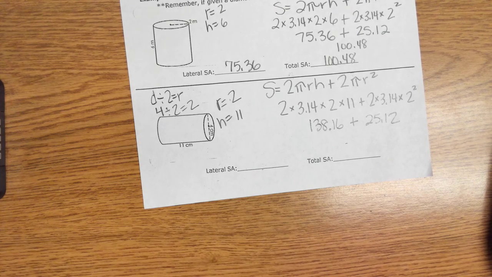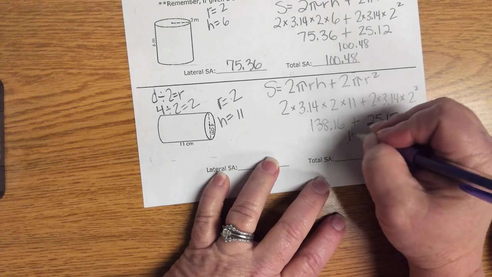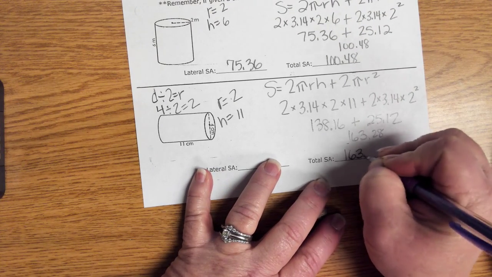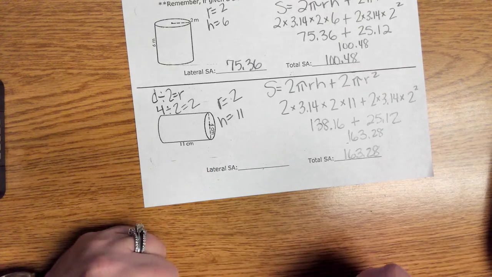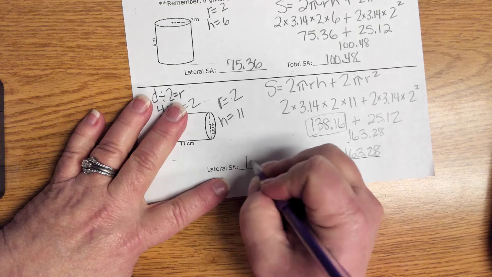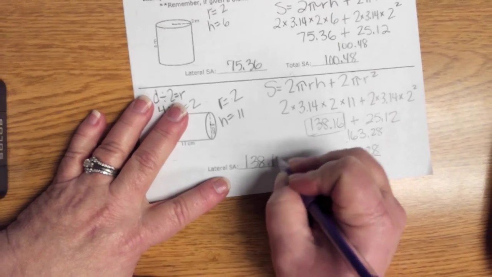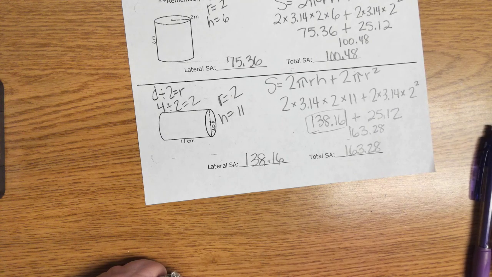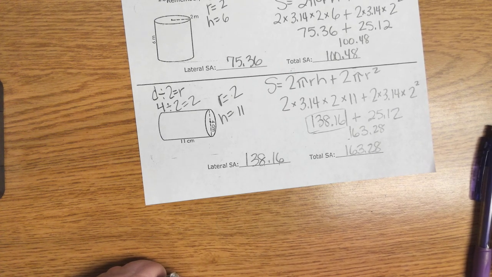And 138.16 plus 25.12 is? 163.28. So my total is 163.28. And my lateral, which is in the same spot it's always been, is 138.16. Any questions? No.